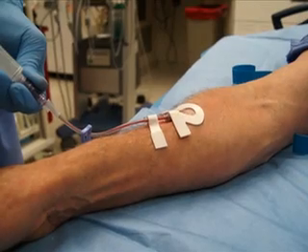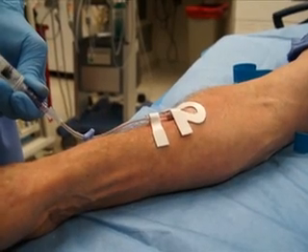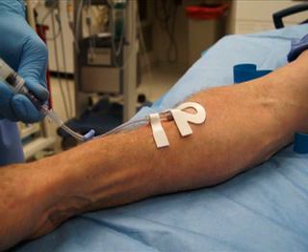Flush the catheter with sterile saline. The flush should flow smoothly into the catheter. If there is resistance, the catheter may be kinked, occluded, or outside the vein. Look for signs of extravasation, such as pain, swelling, or blanching.